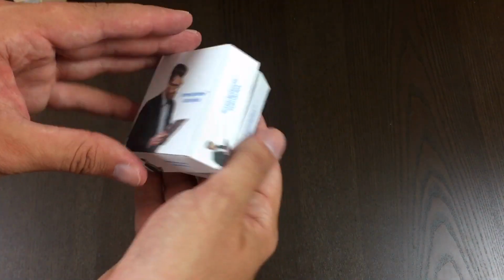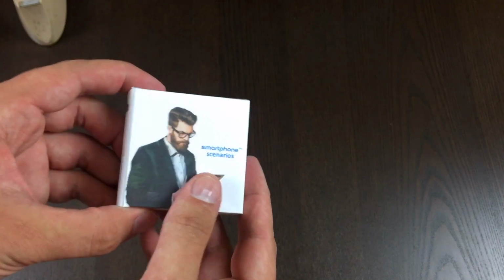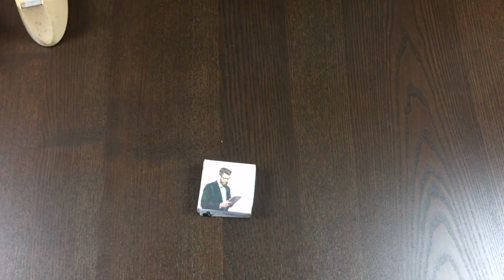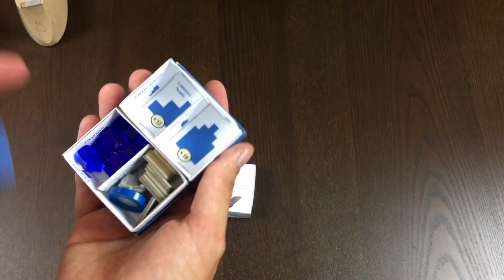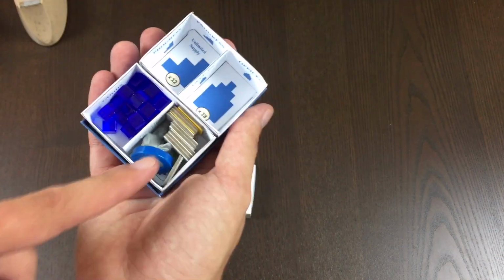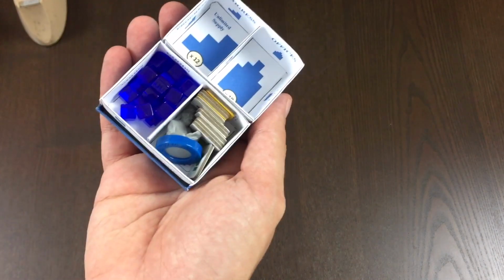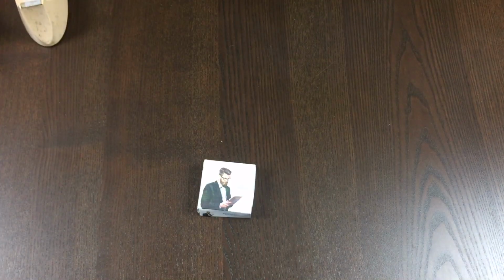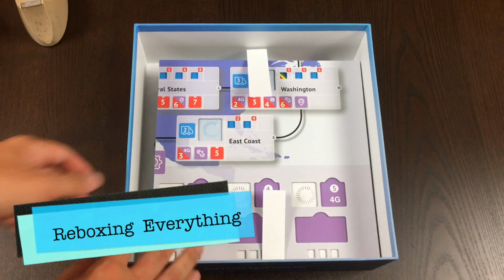And now you've got all of your non-player scenario tokens together, because I have all of the scenario tokens in right there. Those are for the player-specific scenario tokens. Anyway, now we can go ahead and pack everything back up.